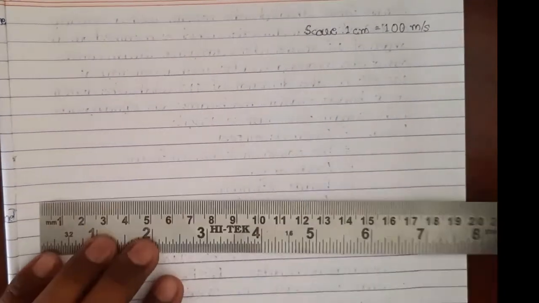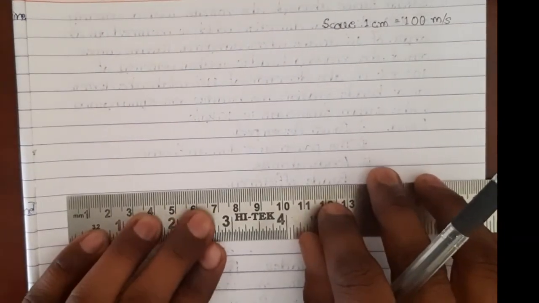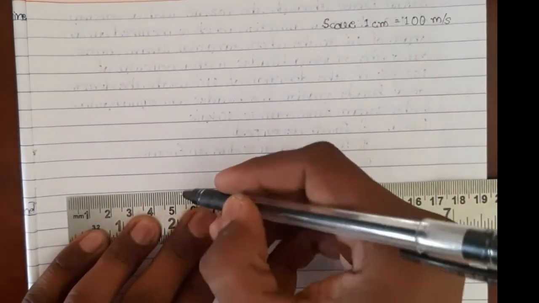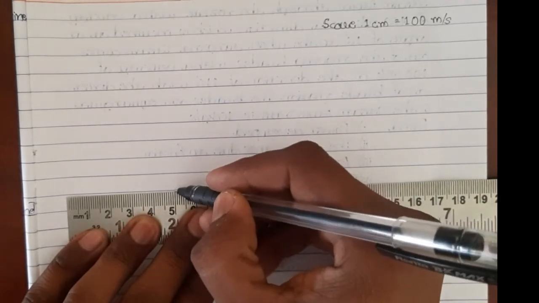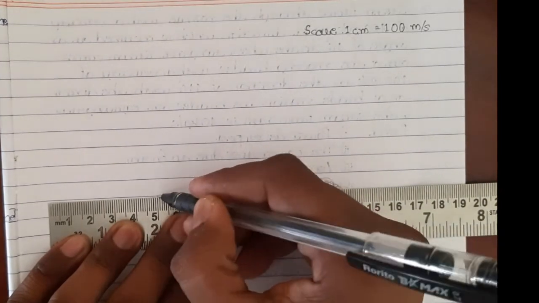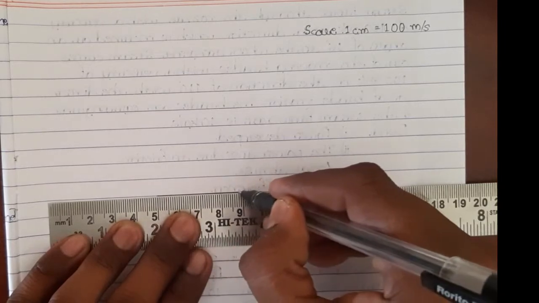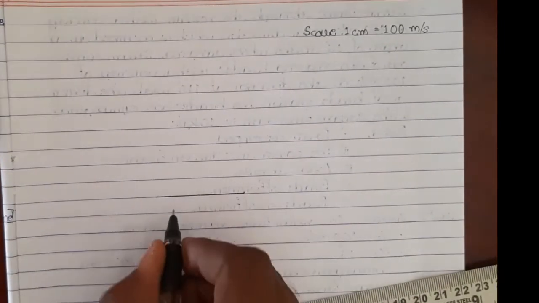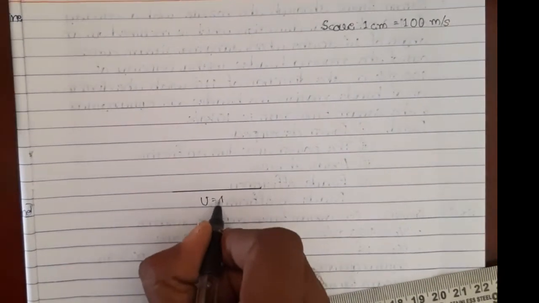That means for every 1 centimeter line that I draw in these triangles, that indicates 100 meter per second velocity in this velocity diagram. So we have a base that is 4 centimeter because U is given to be 400 meter per second. So we have a line of 4 centimeter length, which is U, right?